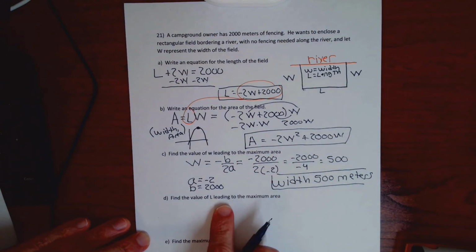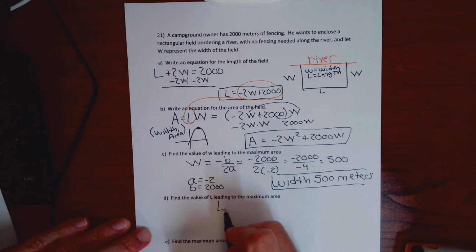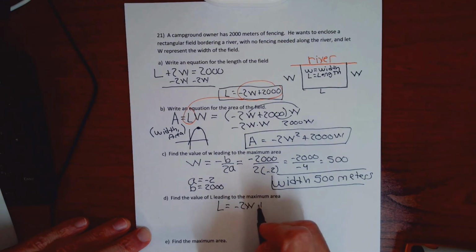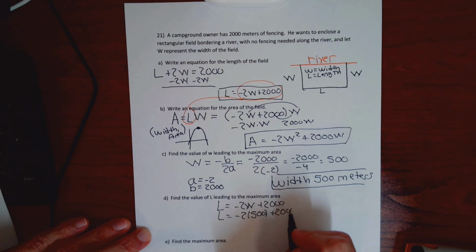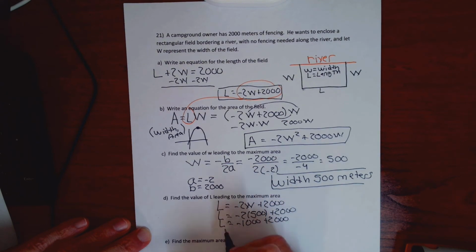To do part D, to find the length, I'm going to use the length equation that I just created. Length equals minus 2W plus 2,000. And I'm going to change the W to 500. You can use your calculator if you don't want to do the math in your head.